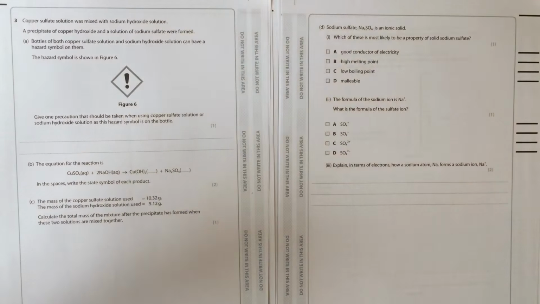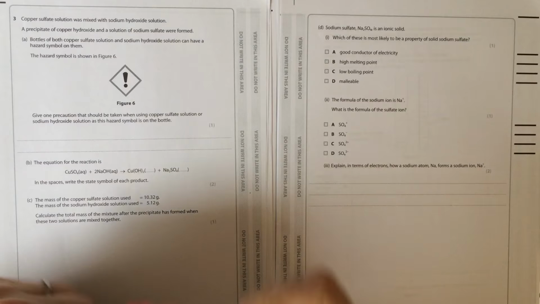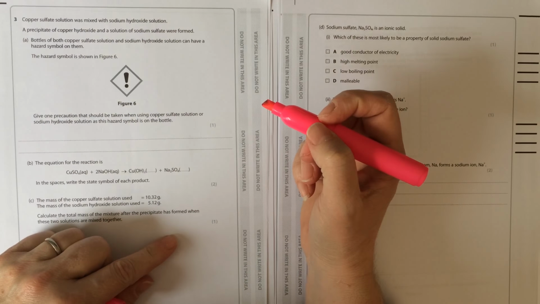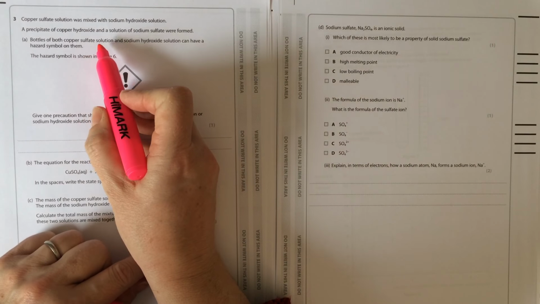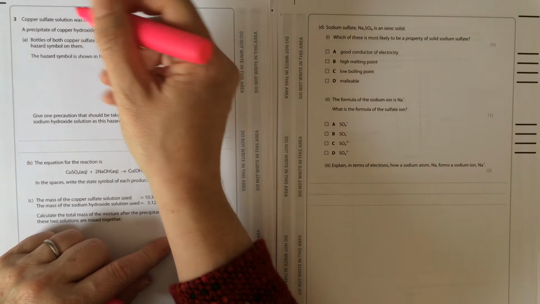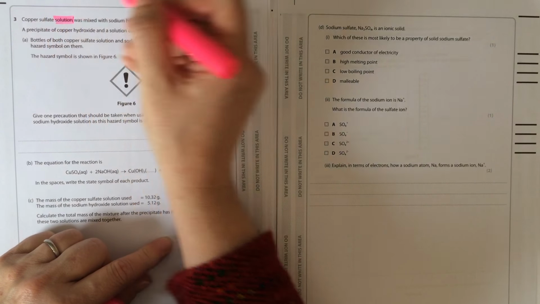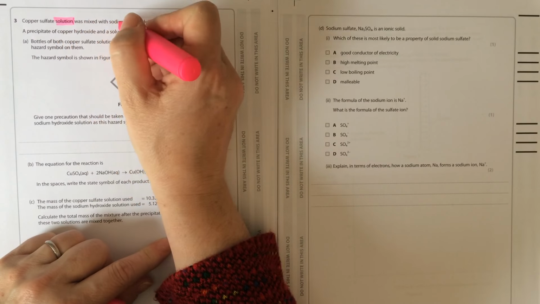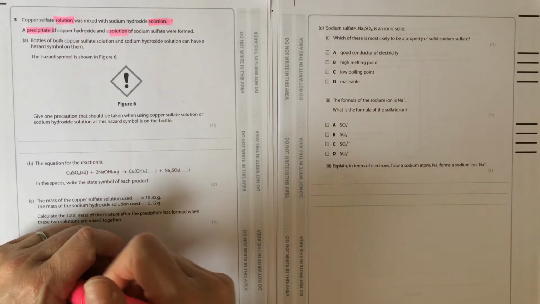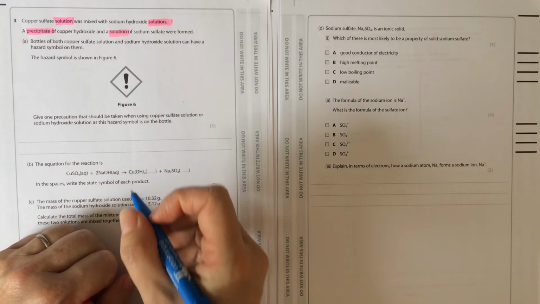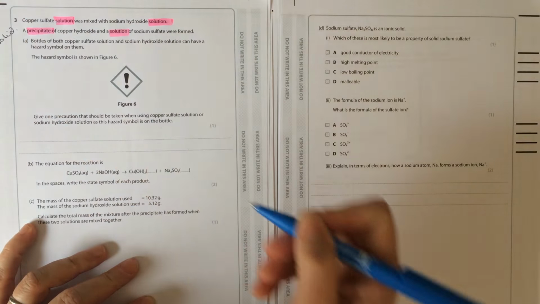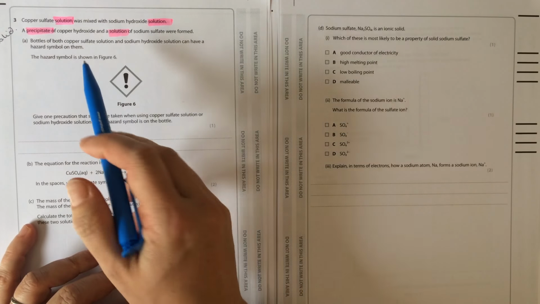Question 3. So they're telling me in the question that copper sulfate solution was mixed with sodium hydroxide solution, and a precipitate of copper hydroxide and a solution of sodium sulfate were formed. Okay, so I'm going to just highlight here that I know that these ones are solution, this one is a precipitate, and this one is a solution. I'm just going to remind myself here, in case I've forgotten, that a precipitate is a solid. So I'm just going to write that there just to remind myself in the question.